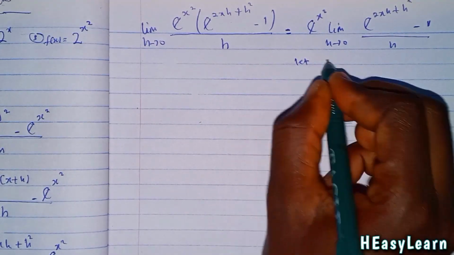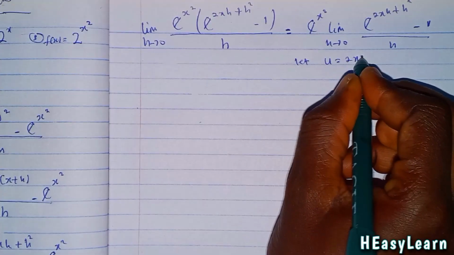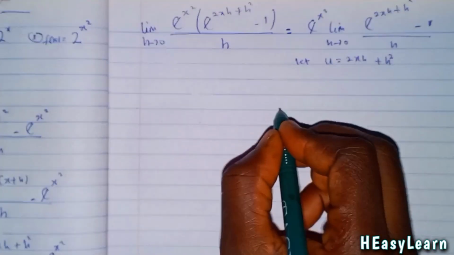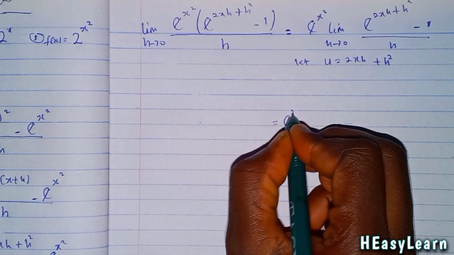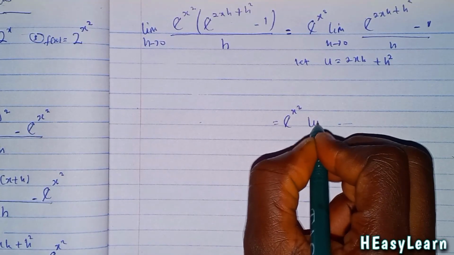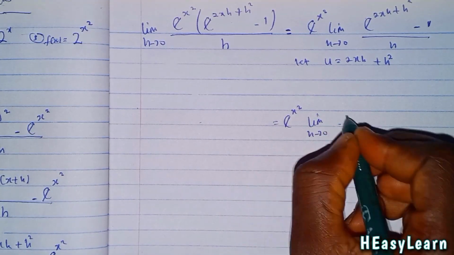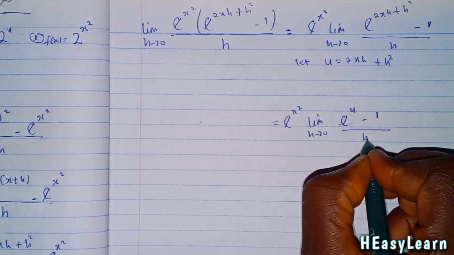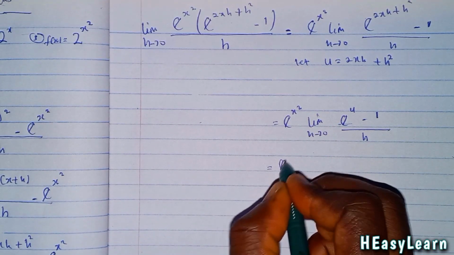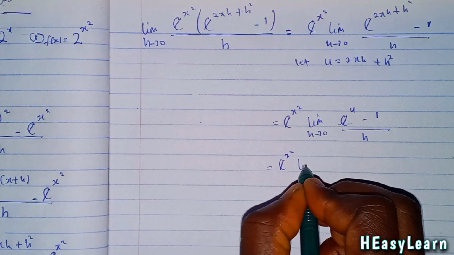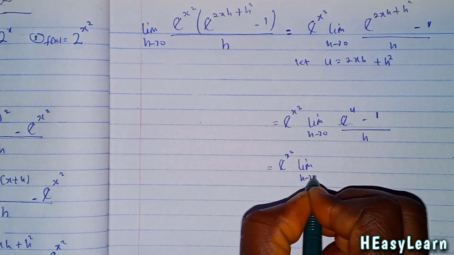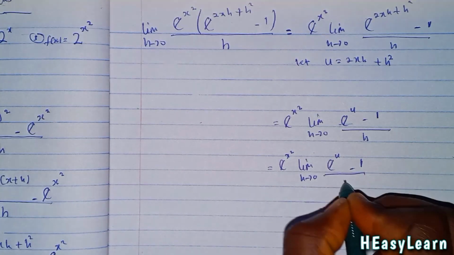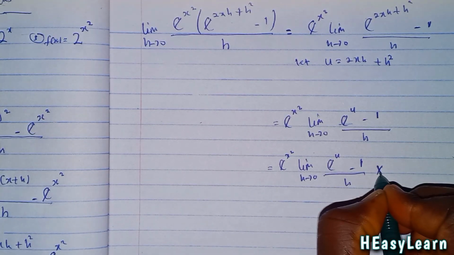From this expression, let u equal 2xh plus h squared. This is the same thing as e to the power of x squared times the limit as h approaches 0 of e to the power of u minus 1 over h, multiplied by 1.